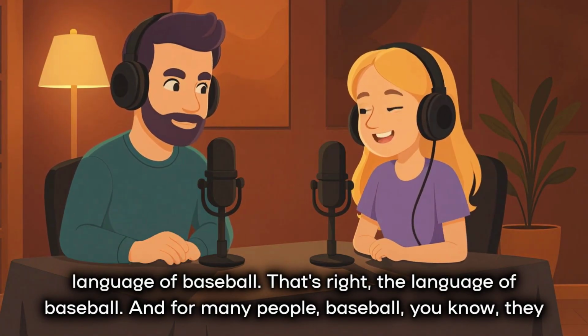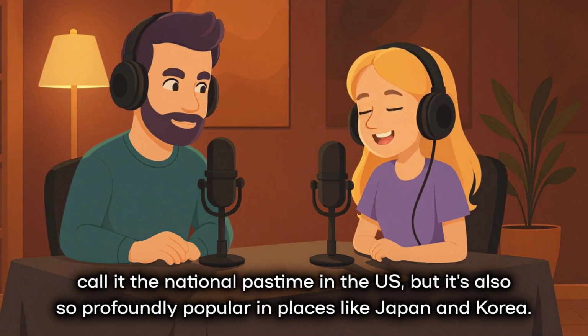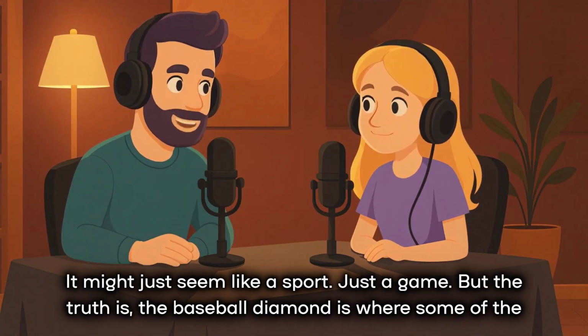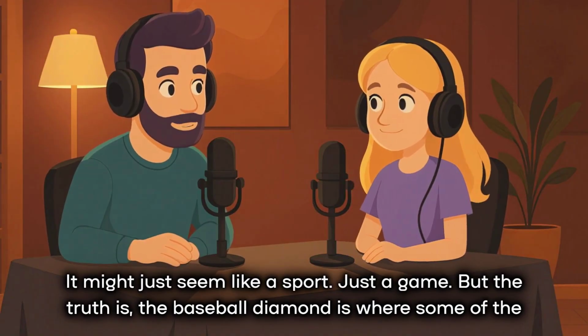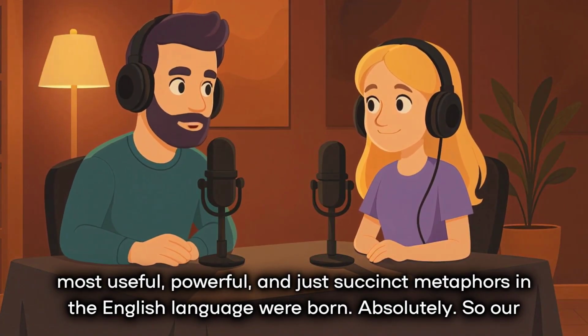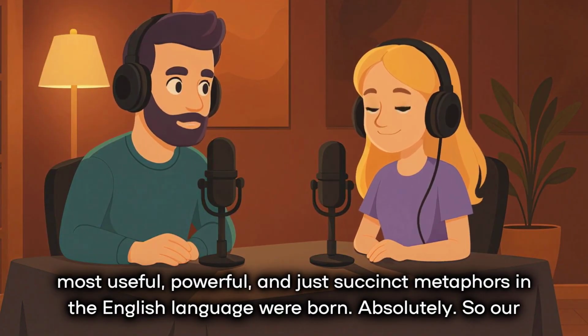And for many people, baseball, they call it the national pastime in the U.S., but it's also profoundly popular in places like Japan and Korea. It might just seem like a sport. Just a game. But the truth is, the baseball diamond is where some of the most useful, powerful, and succinct metaphors in the English language were born.